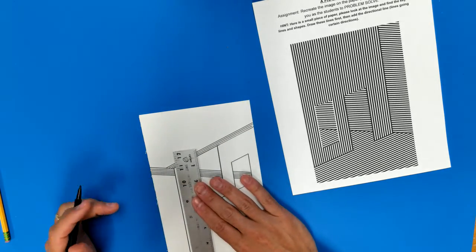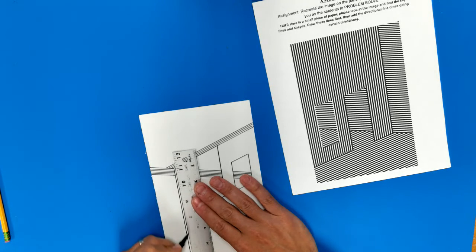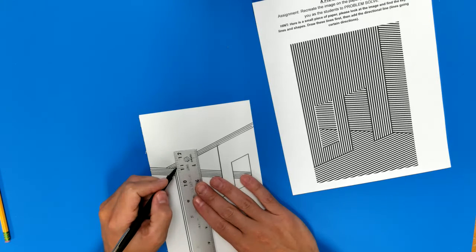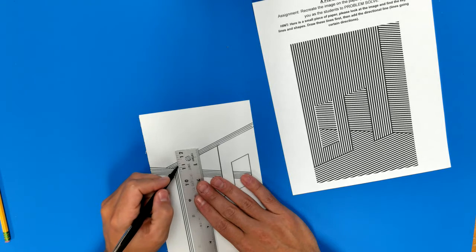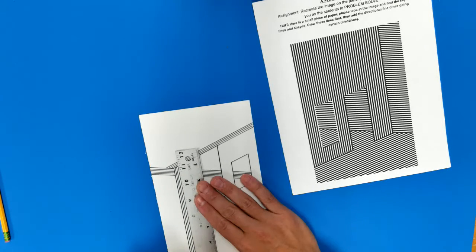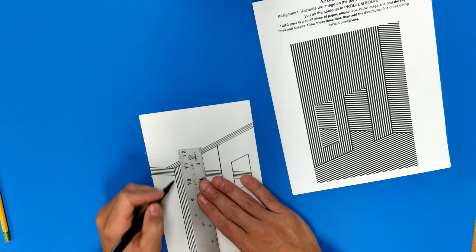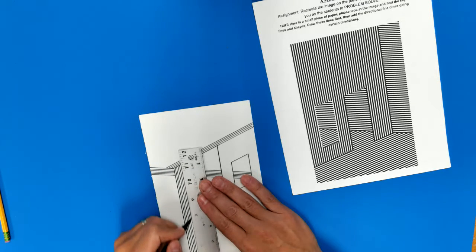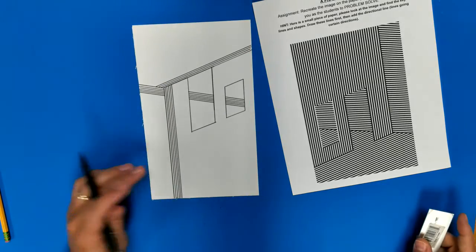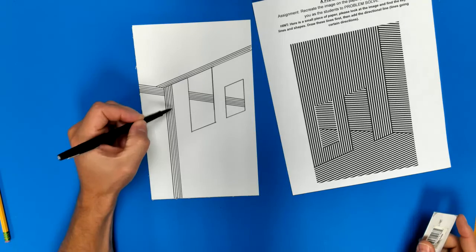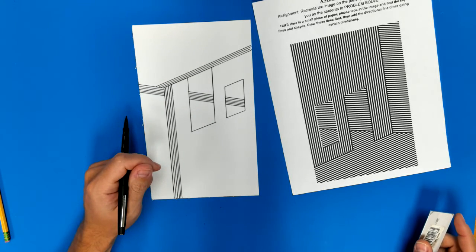So I would start here. And so on. So the main thing here is that you are keeping the same amount of space on the top and the bottom throughout.